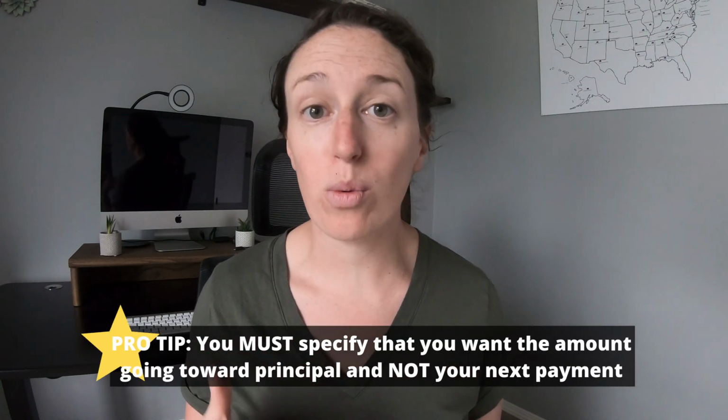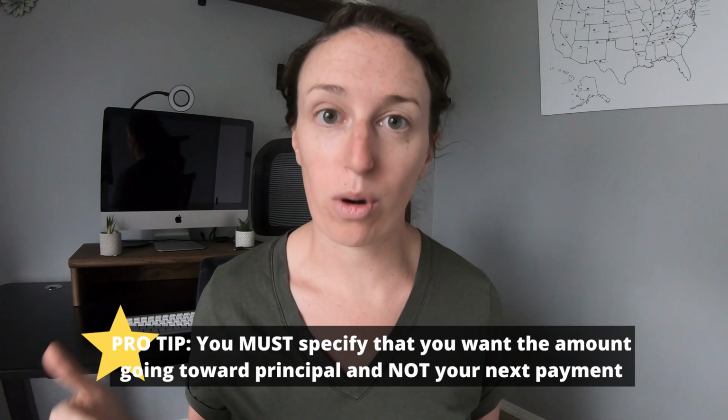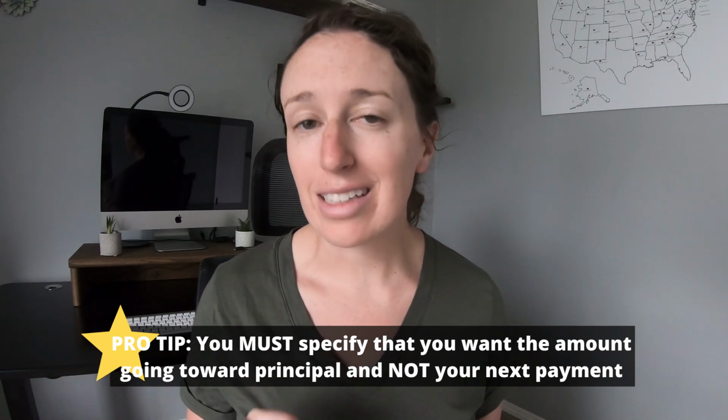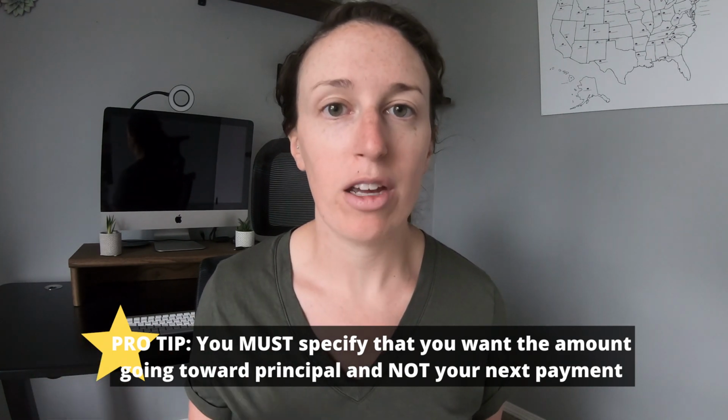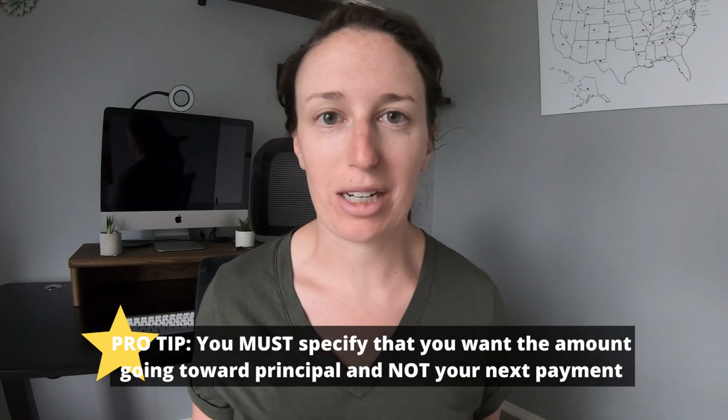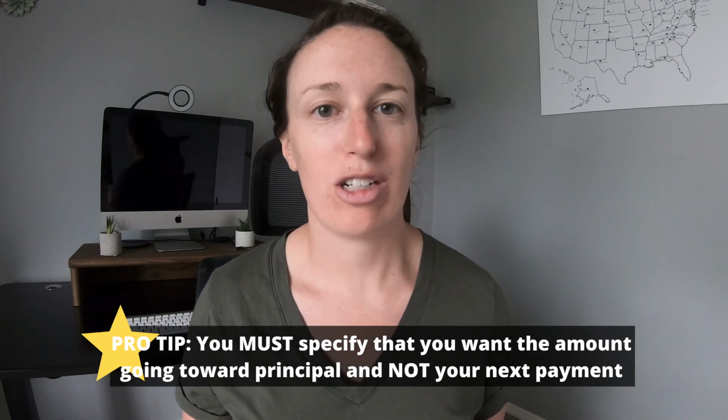Really important to note that you have to specify that you want the extra amount going toward the principal. The default at times can be to go to the next payment, which we don't want at all. You're just paying more interest ahead of time. We want the extra amount to go only toward the principal balance.